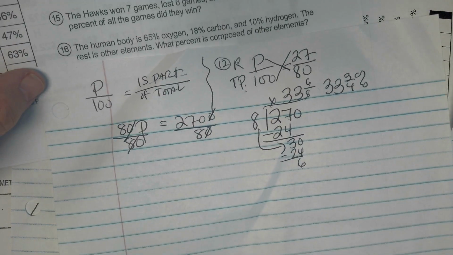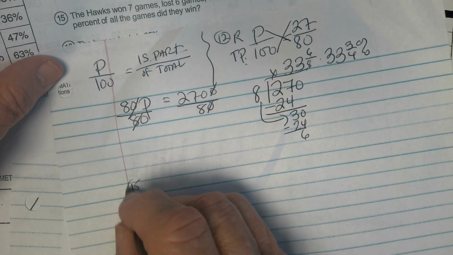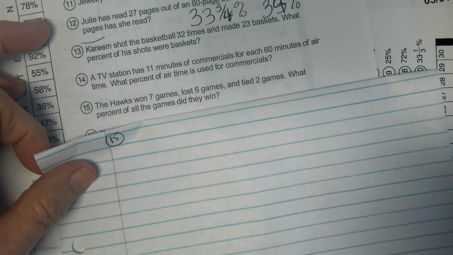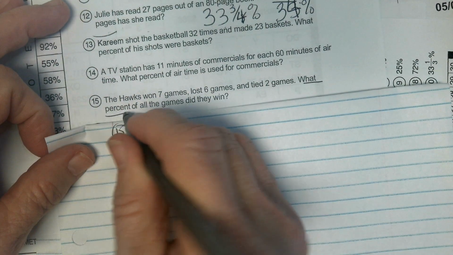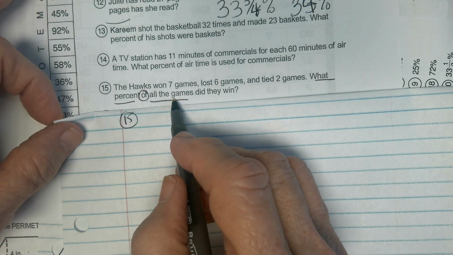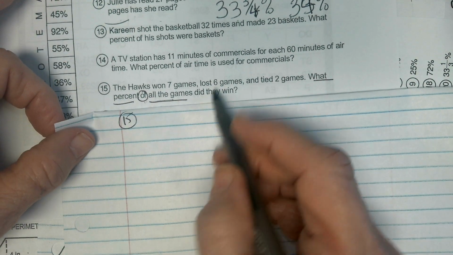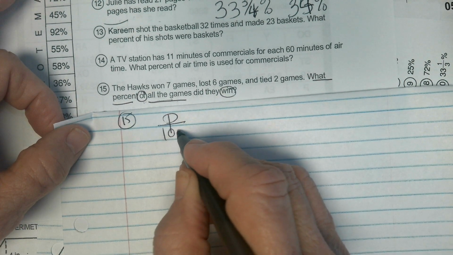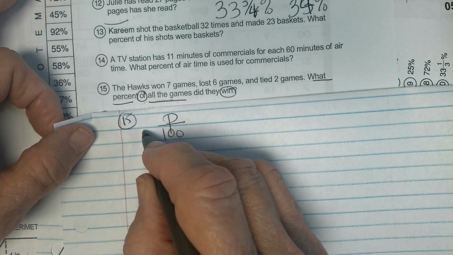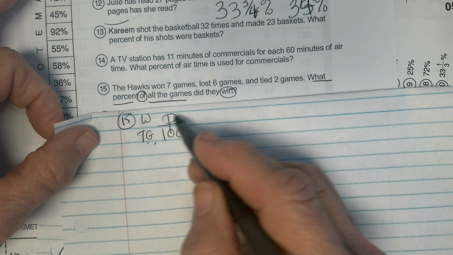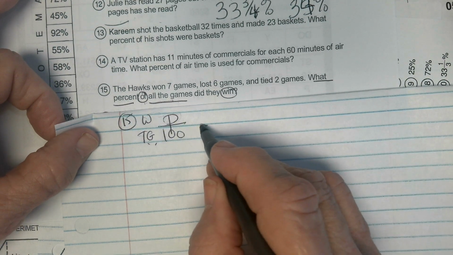The other one that we're going to do is number 15. So what percent of all the games did they win? From all the games, you can assume it's out of the total games. So I don't have the percent. And again, it's out of all the games, I can assume it's the total games. Did they win? So the win is going to be part of the total.